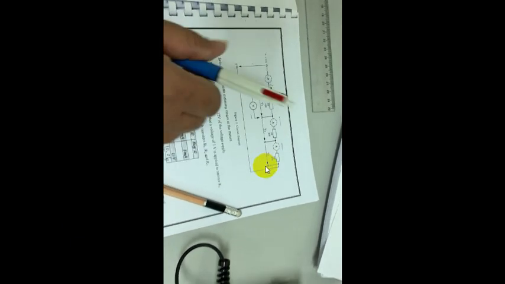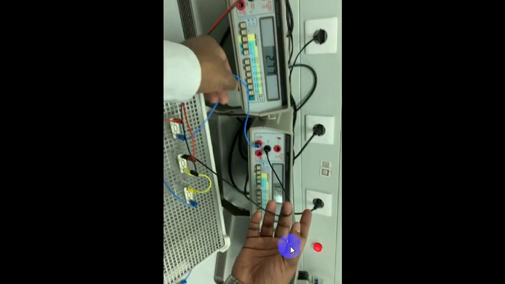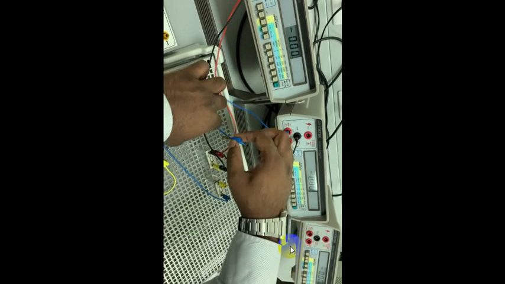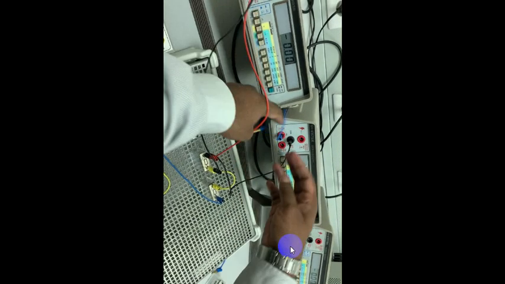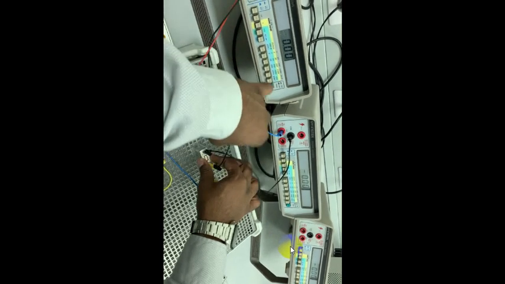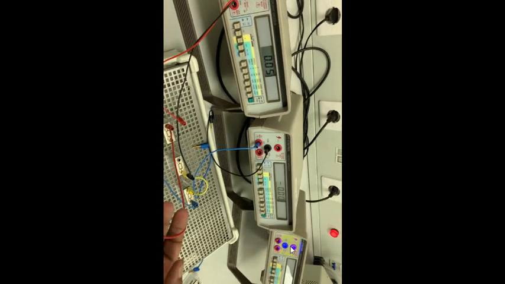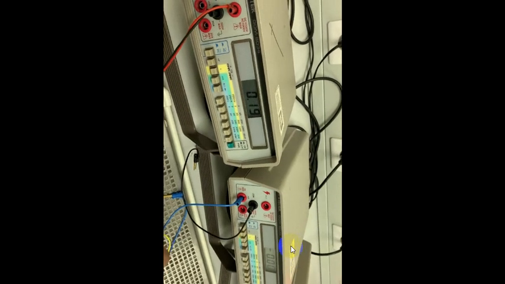by removing the two ammeters and connecting this ammeter. Okay, so remove the series, then put a small wire in place, R2 to R3, and connect R1 to R2 in series.